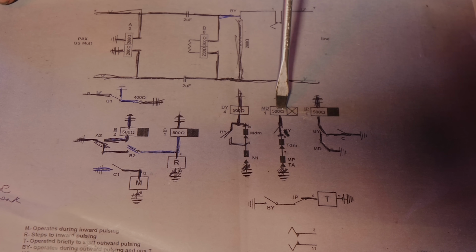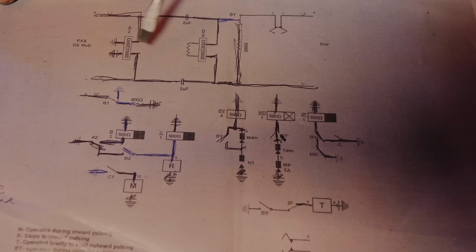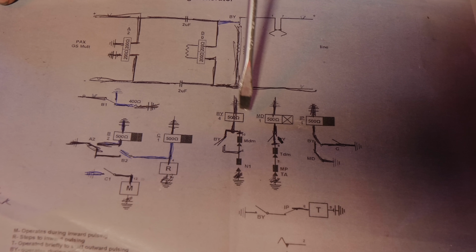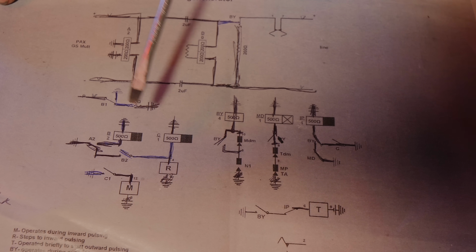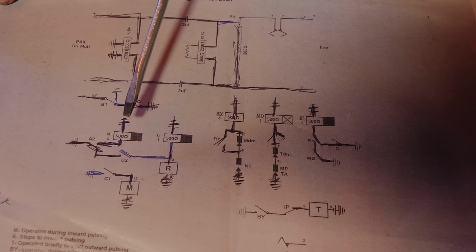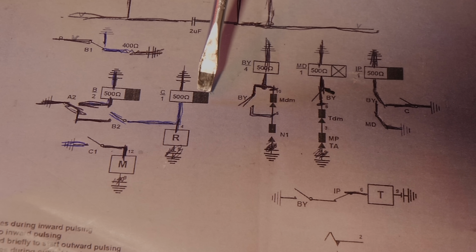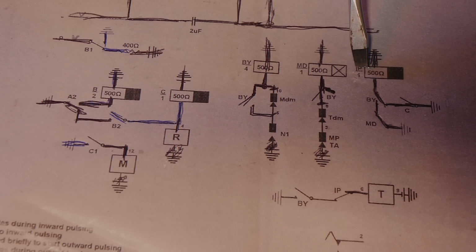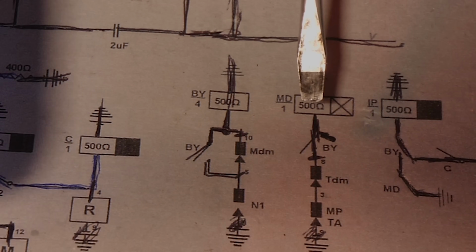Each of these little boxes right here are relays. So we've got one relay here, a relay there, relay there, relay there, relay there, relay there, relay there. You'll notice that there are slightly different relays here. These ones right here are slow to release, and this one right here, because it's got a cross on it, is the opposite, is slow to engage.